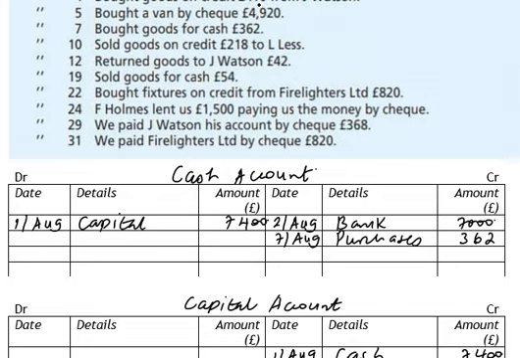Sold goods on credit, 218 pounds to L. Hay. We are selling goods on credit to L. Hay. When we make sales, those are incomes.